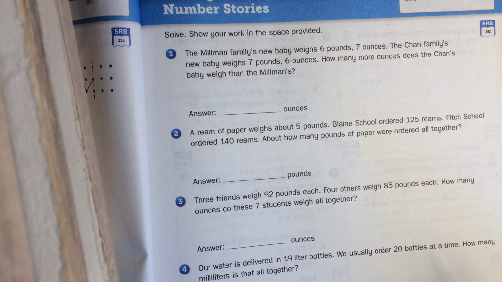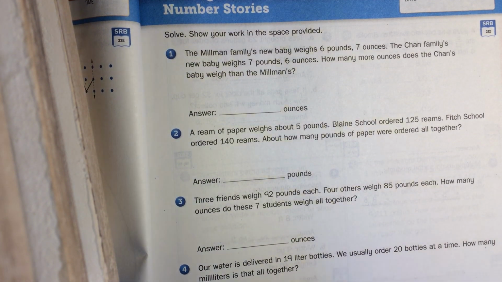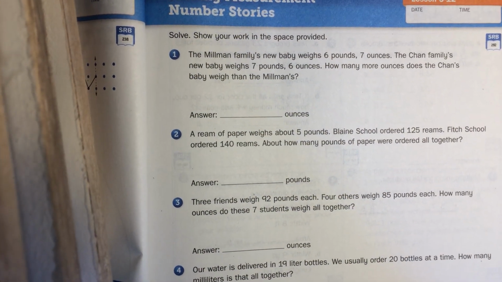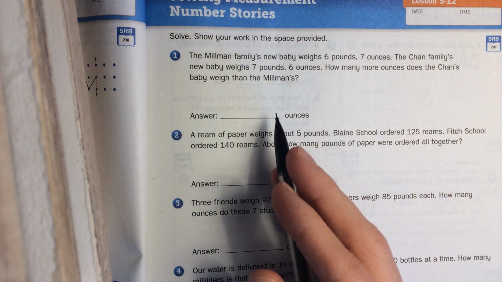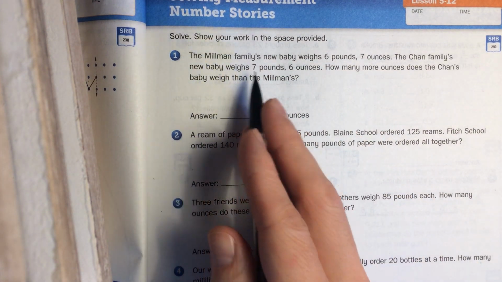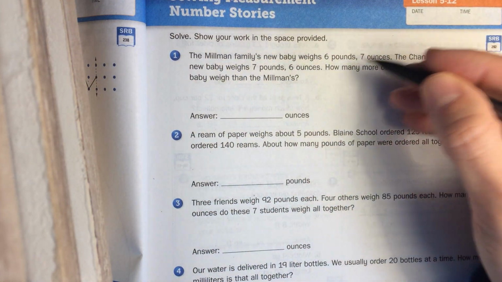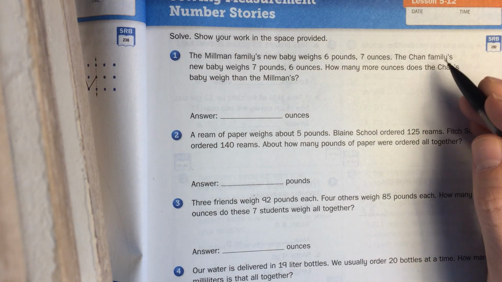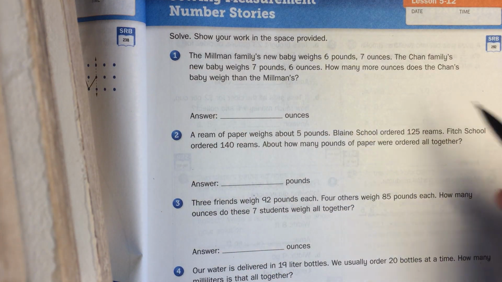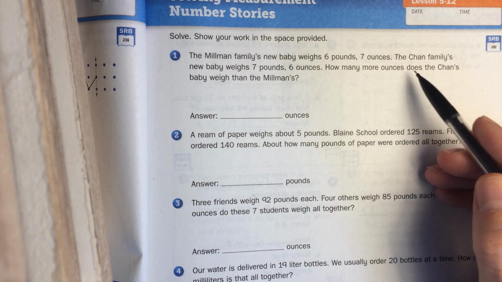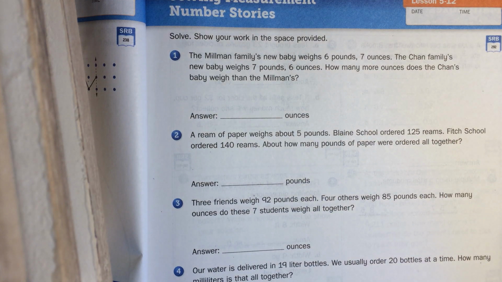Okay, so a few quick things I wanted to throw out your way. I'm not going to solve these for you, but I'm going to give you some pointers. This is still 512, page 185. I'm going to use number 1 as an example. The Millman family's new baby weighs 6 pounds, 7 ounces. The Chan family's new baby weighs 7 pounds, 6 ounces. How many more ounces does the Chan's baby weigh than the Millman's?